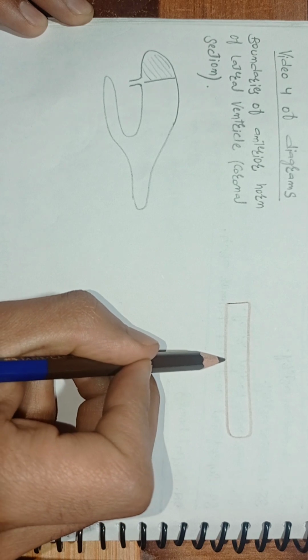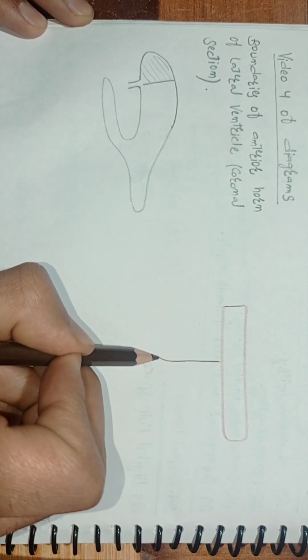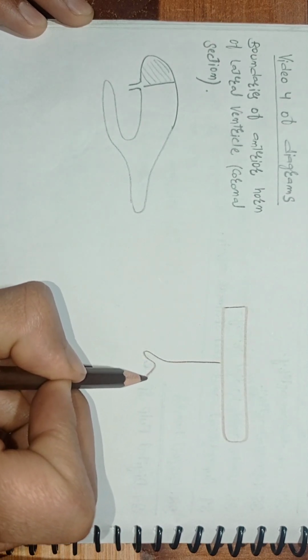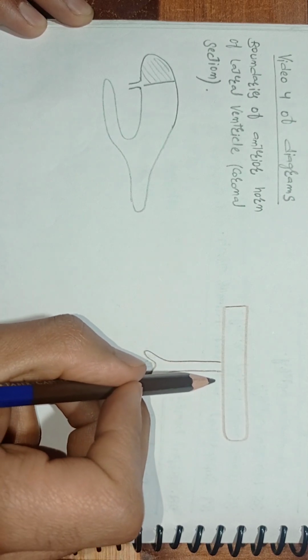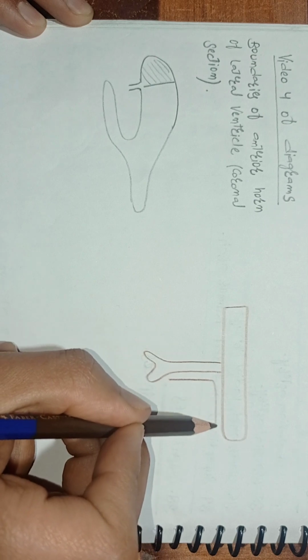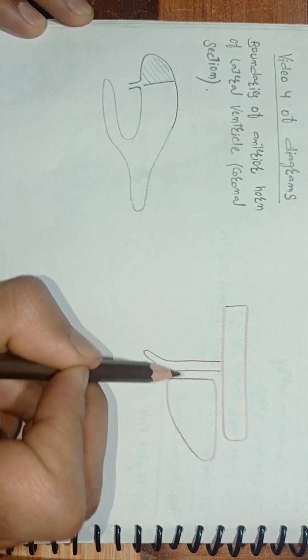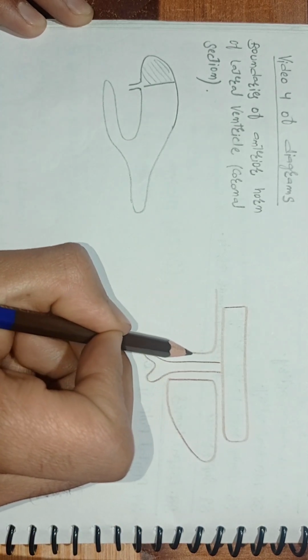We make another slab, a vertical slab with two little feathers. Then we will make two triangular structures like this. This is the first triangular structure, and we will make another triangular structure like this.